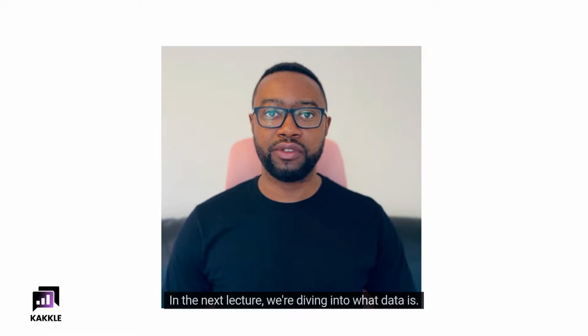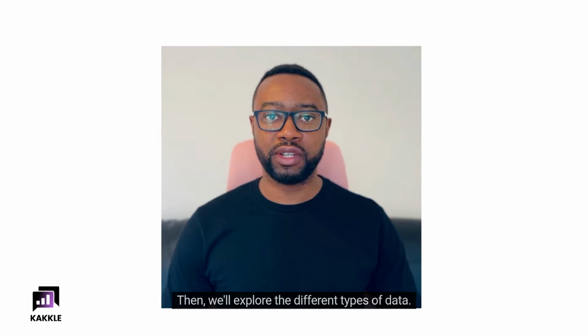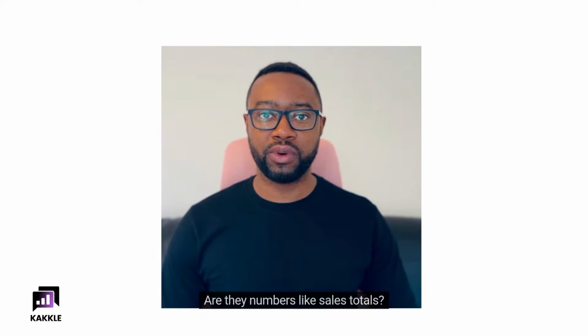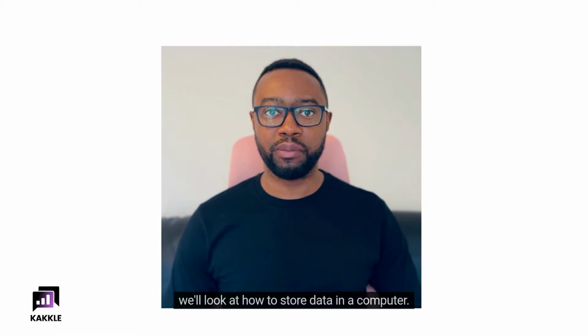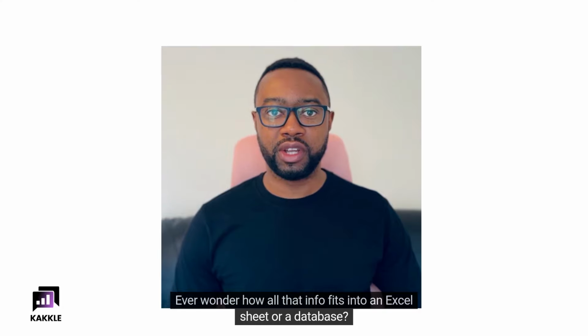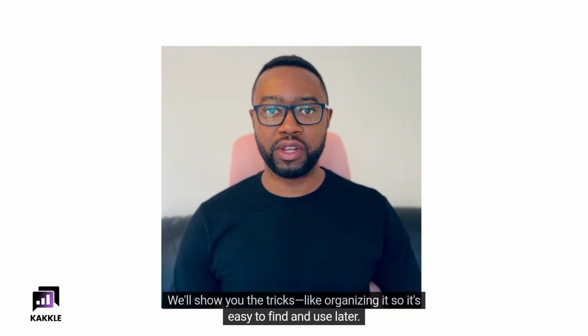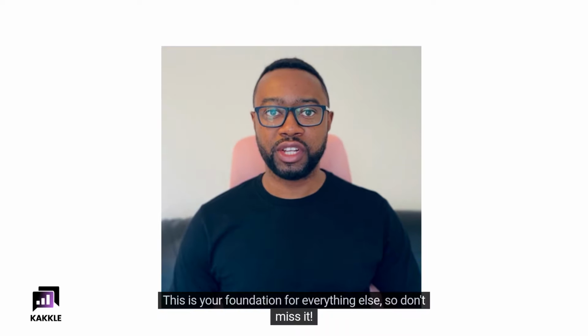In the next lecture, we're diving into what data is. Think of it as the raw stuff we work with, such as numbers, words, or anything we can collect. Then we'll explore the different types of data. Are they numbers like sales totals? Words like customer names? We'll sort that out. Plus, we'll look at how to store data in a computer. Ever wonder how all that info fits into an Excel sheet or a database? We'll show you the tricks, like organizing it so it's easy to find and use later. This is your foundation for everything else, so don't miss it.